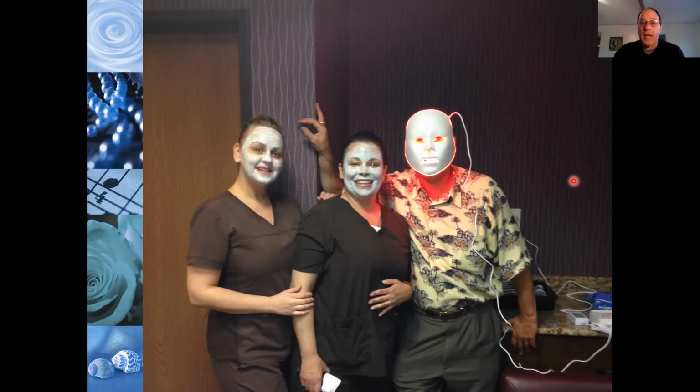Some of the manufacturers have added some technologies. Some of these have built-in microcurrent points on them, so you get a little buzz while you're getting the LED. Not a bad thing to do if you want to try that, and you can turn that on or off. They're not expensive. You can get into these masks for just a few hundred dollars, and they really do work. And then you just have to worry about sanitizing between clients and wiping them down, which is not a big deal. Just use some Lysol wipes or antibacterial wipes between treatments.